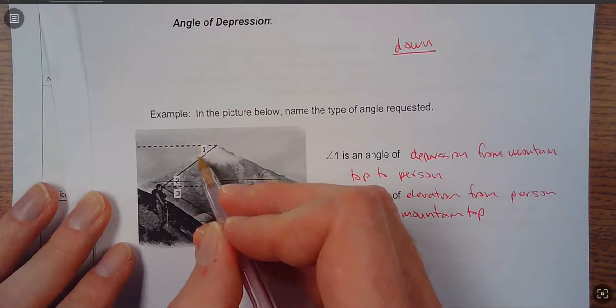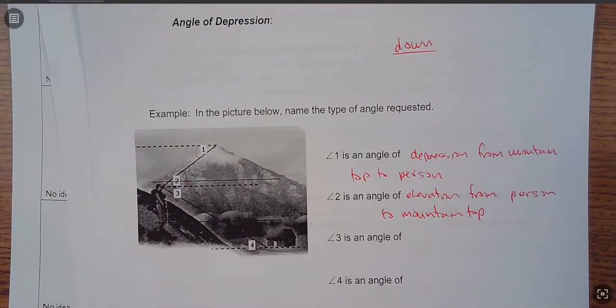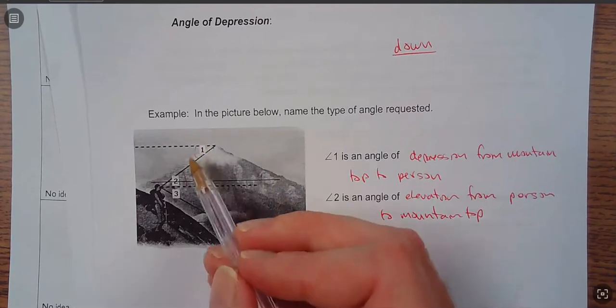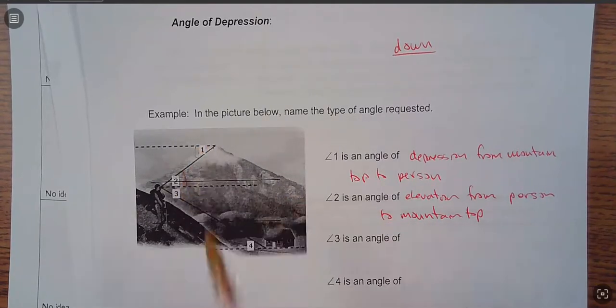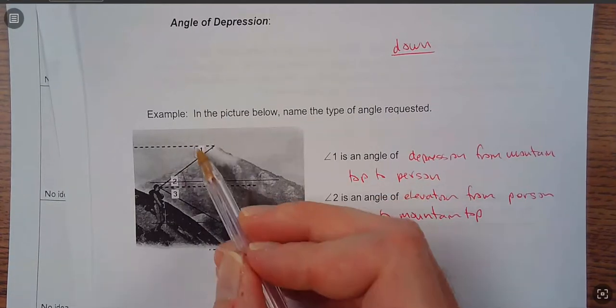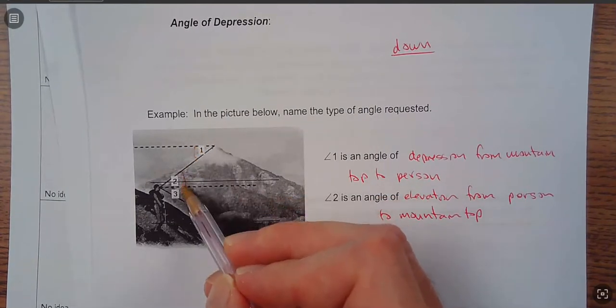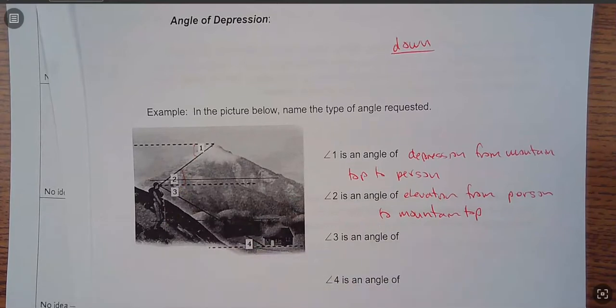So angle one and angle two would be alternate interior angles, and alternate interior angles are congruent. So angles one and two would be the exact same measure. This is an angle of depression, this is an angle of elevation, but they're the same measurement, same number of degrees.